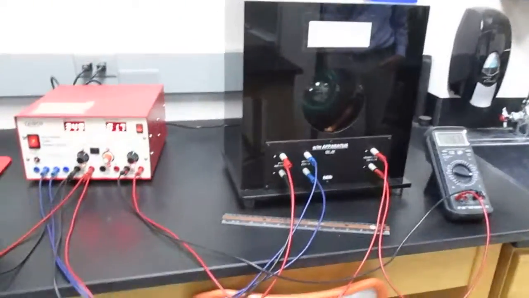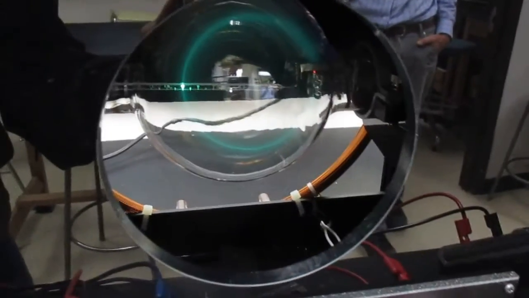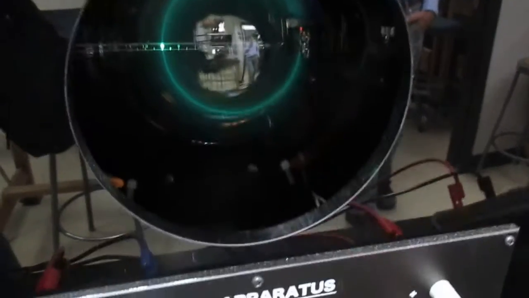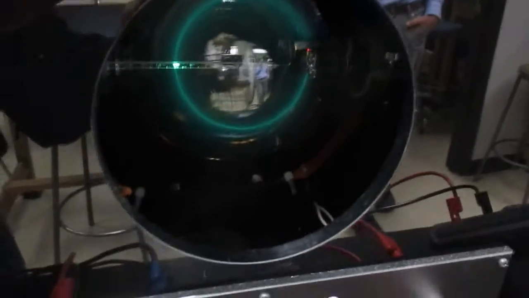Okay, this is the charge to mass ratio experiment. So we have a power supply and we have our apparatus. Now inside there are the coils, and here we have the electron beam, which, as we discussed, is in circular motion, and that's where we discussed that the magnetic force on the electrons is equal to the centripetal force.